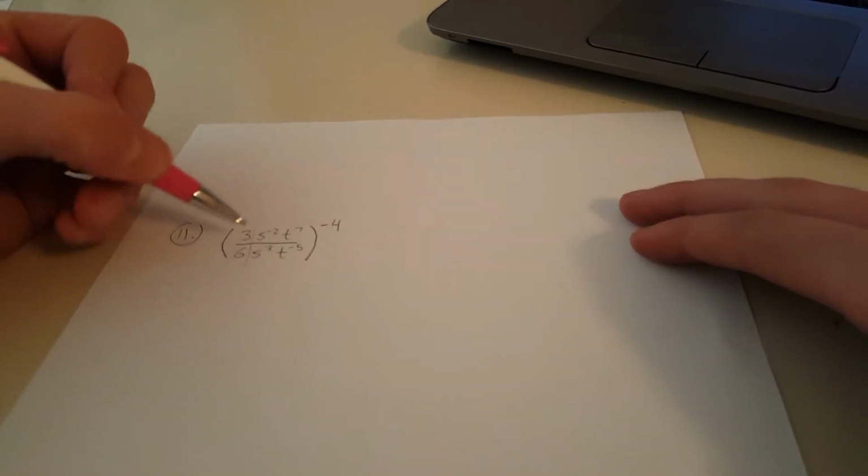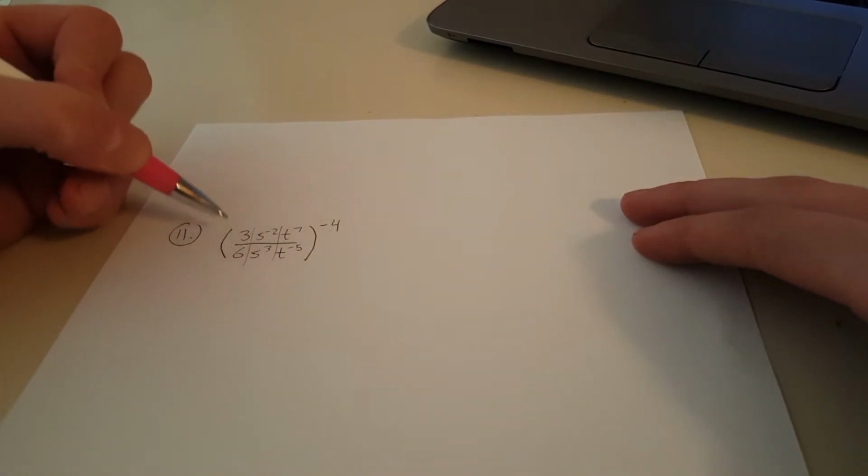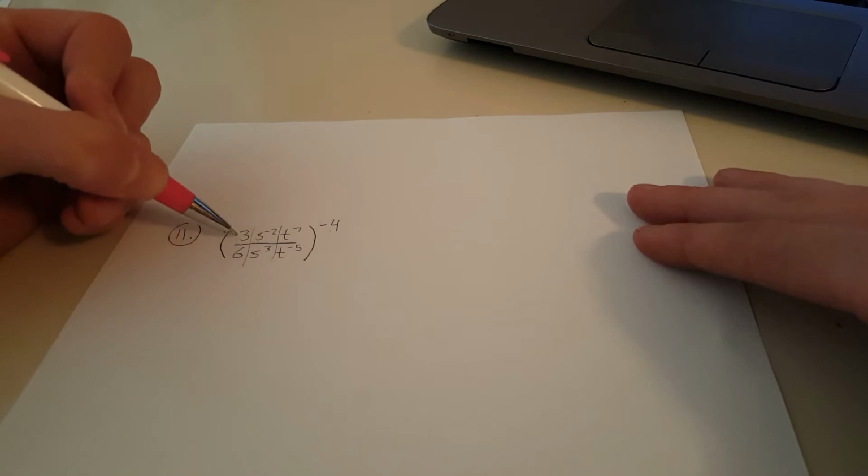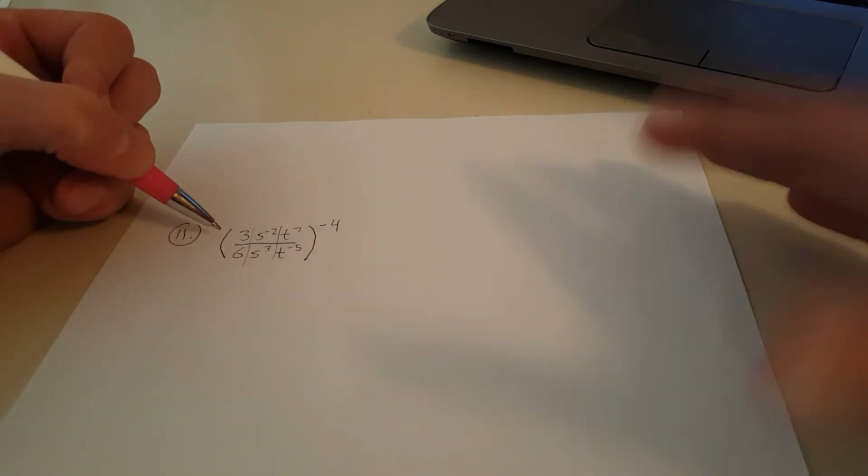So I like to draw my lines right down the middle. I have a 3 over a 6. Well, that's the fraction 3/6. What does that reduce to? That's 1/2.